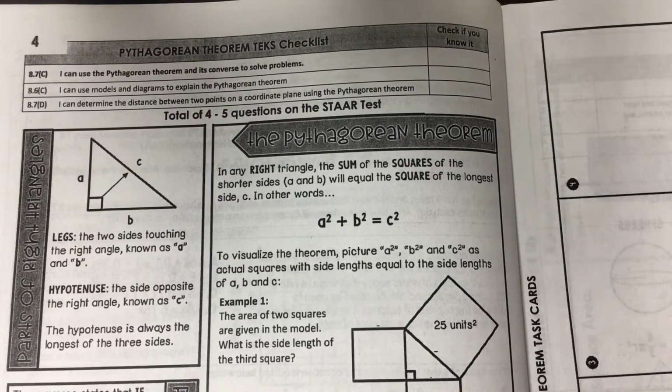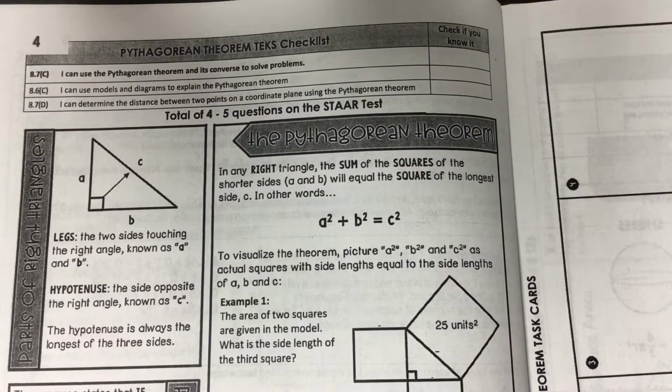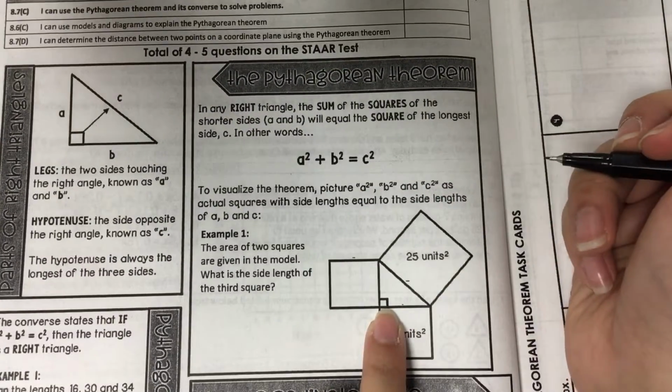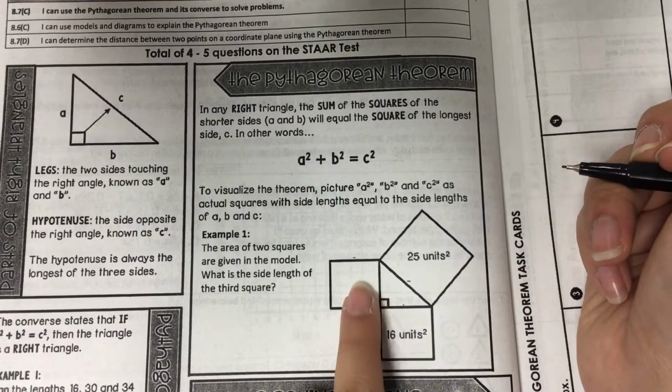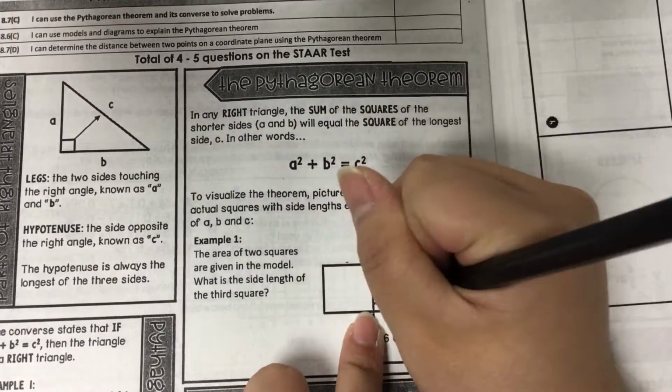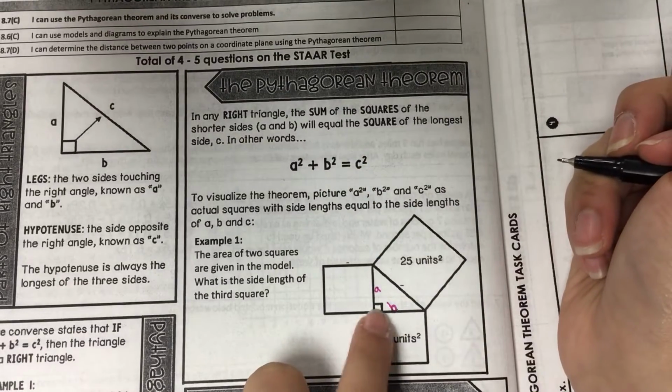So for example, when the area of the two squares are given in the model, what is the side length of the third square? So here is our right angle. So I know that these two that create the right angle are going to be A and B. And then I have my right angle right here.